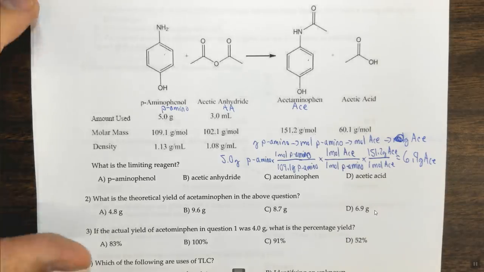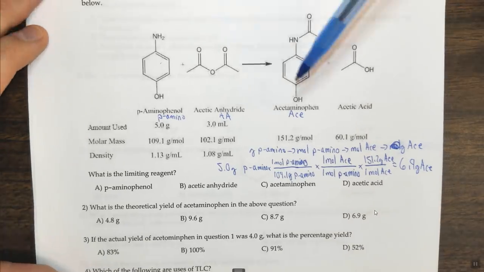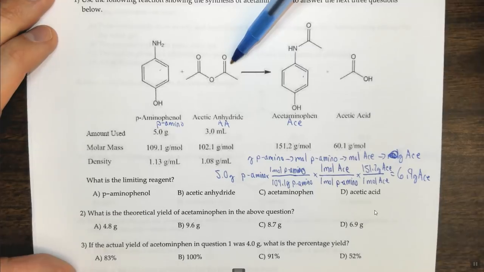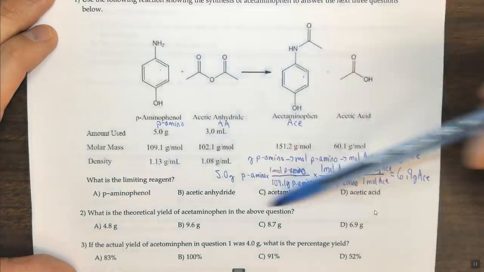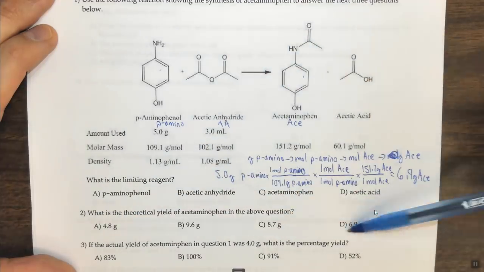Now I need to figure out what happens if I react all of my acetic anhydride. For the acetic anhydride, I'm going to put the plan of attack here, and I'm going to put the dimensional analysis here.